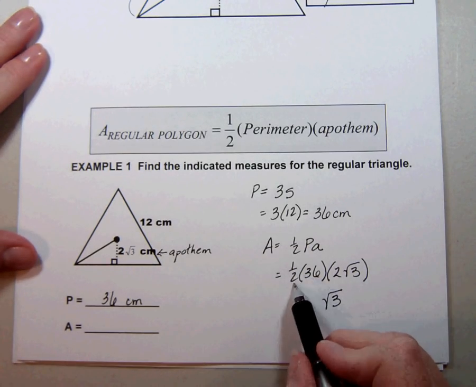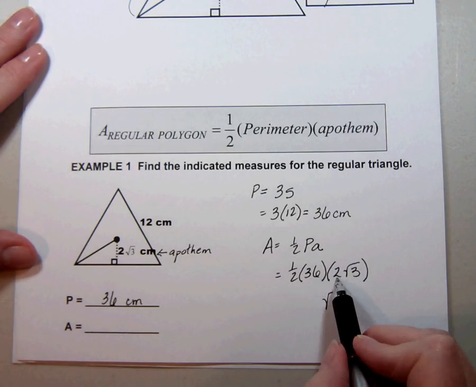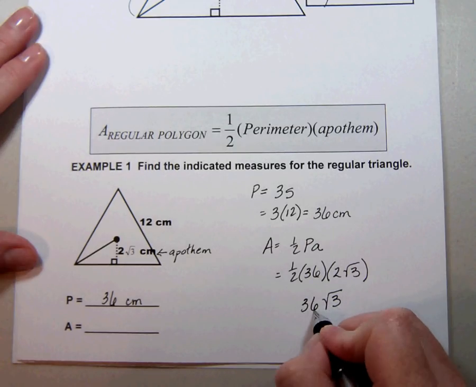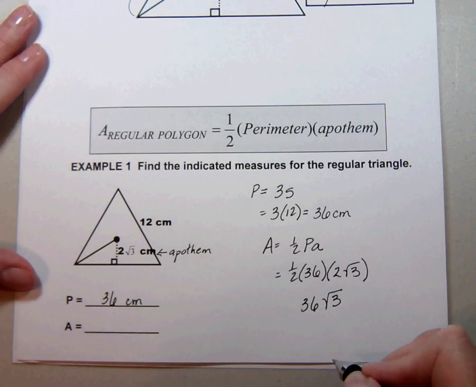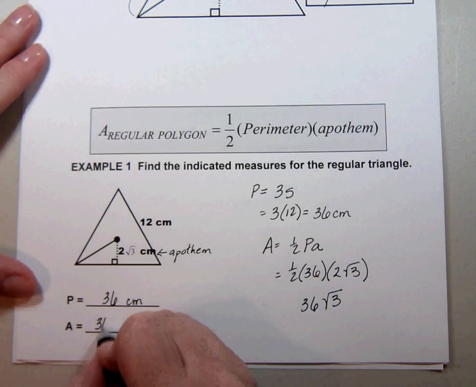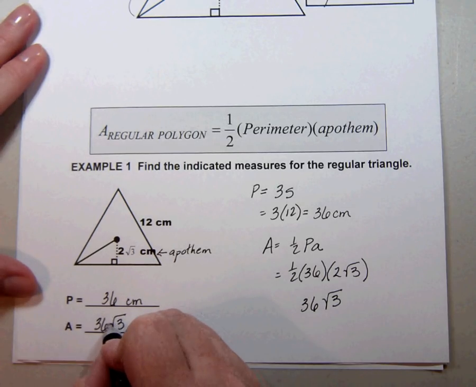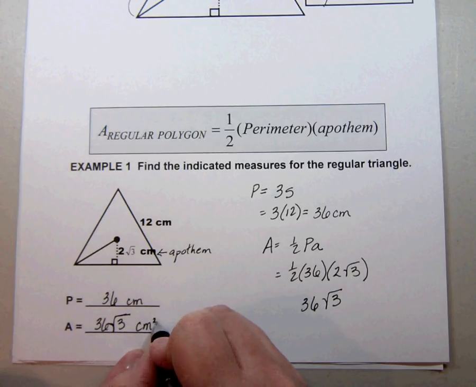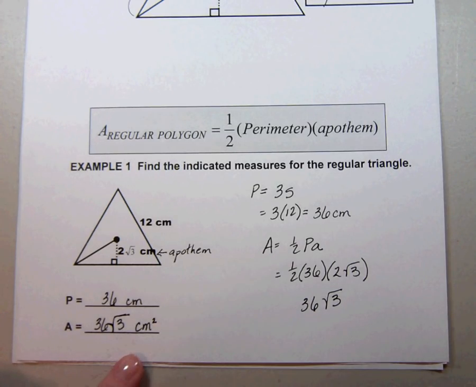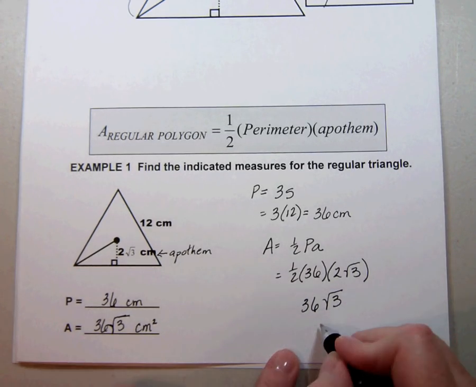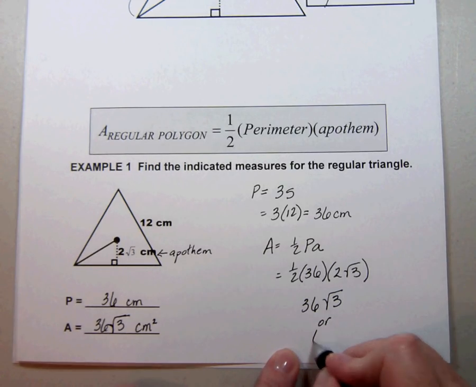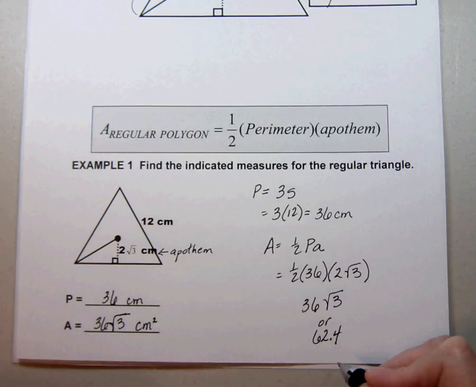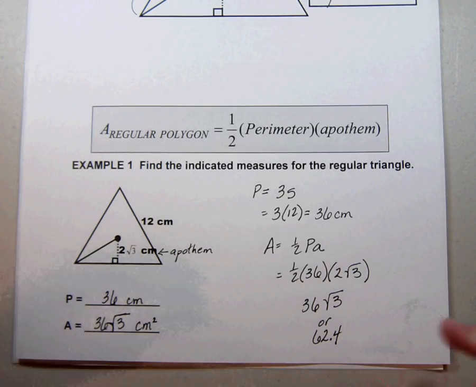So you're going to multiply 1/2 times 36 times 2 and then leave this as a symbol. So that's 36 times the square root of 3. And you can leave your answer 36 times the square root of 3. You just write a radical 3, and then since it's area, it's a square unit, so put centimeters squared. Now I did go ahead and put this in the calculator to figure out what it would be, and it is 62.4 approximately. So if you want to write the decimal form, you may. You can do that.